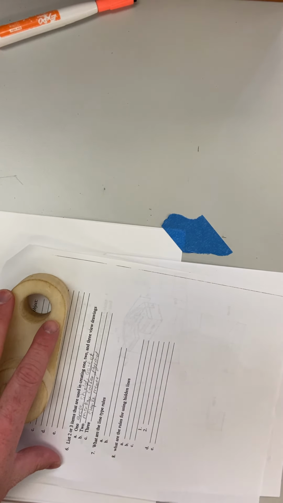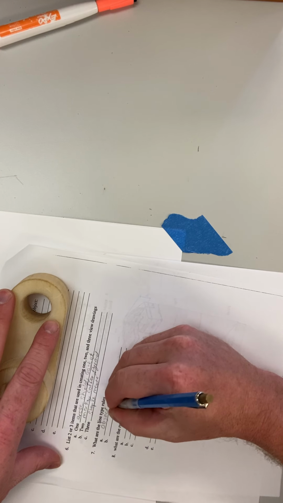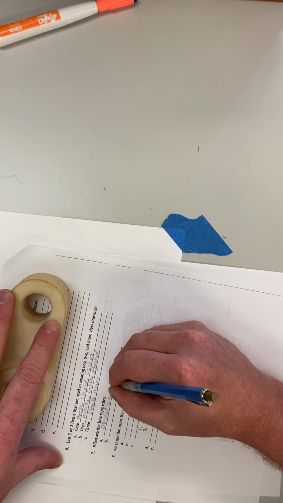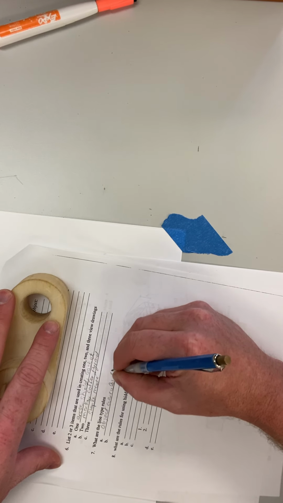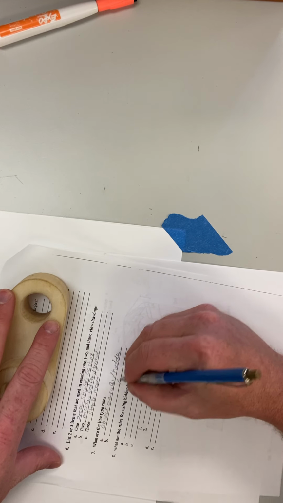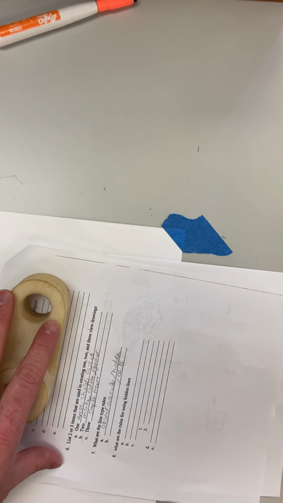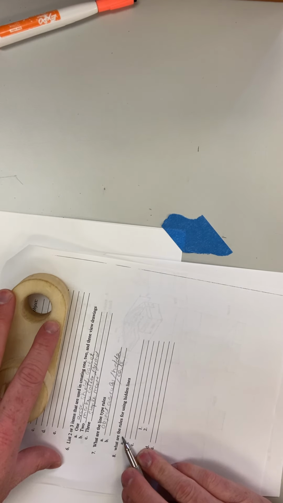Line type rules. If you're drawing something and you have a choice between drawing an object line or a hidden line, always choose the object line. So pretty much the object line overrules a hidden line. Same thing with center lines too. So they are the most important ones. This part you should know.